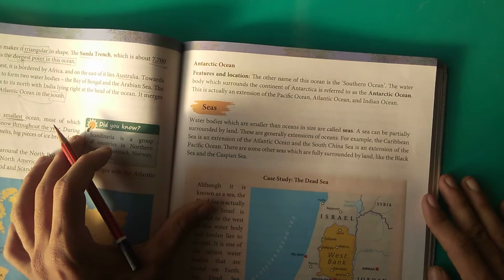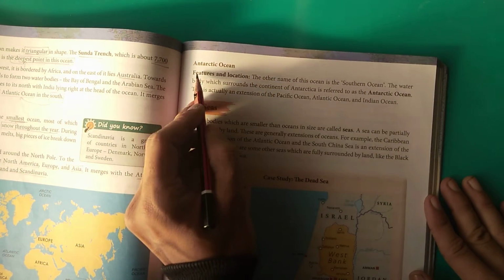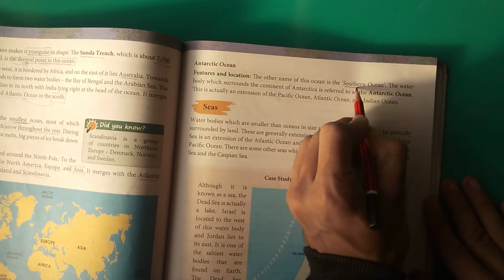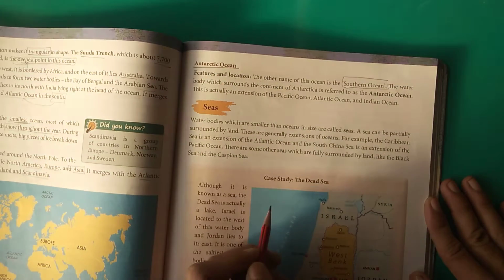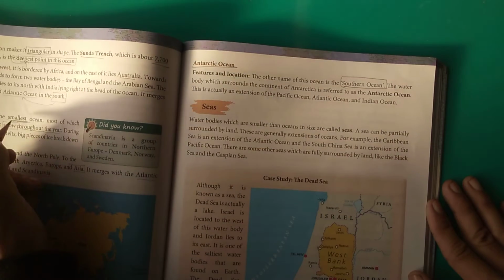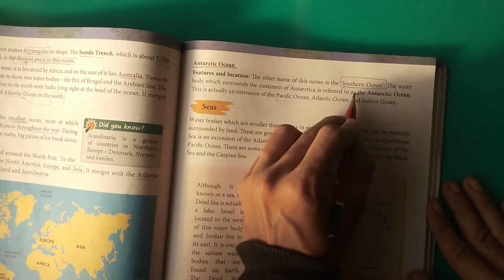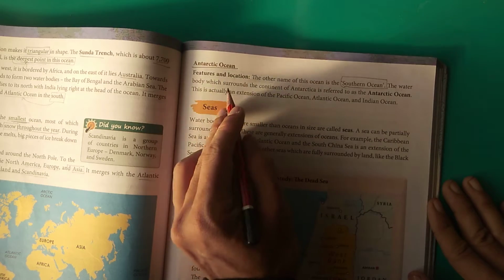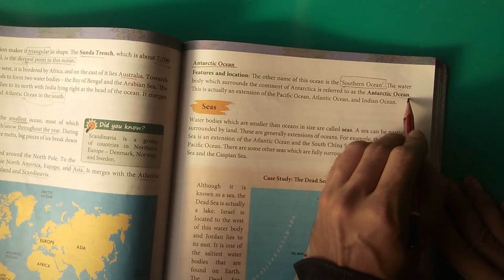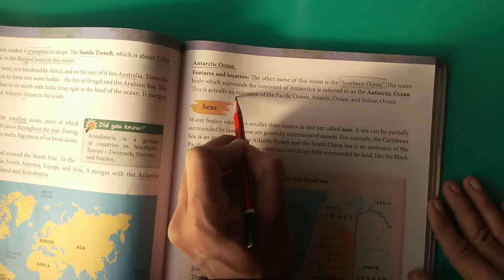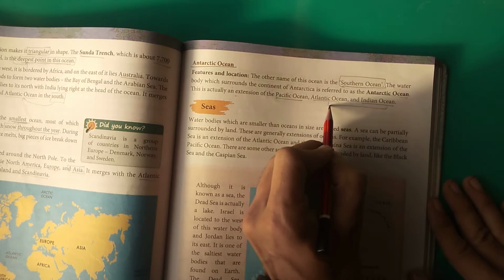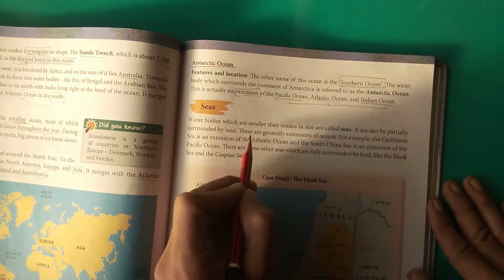Now, further moving on, the Antarctic Ocean: its features and location. The other name of the ocean is Southern Ocean. You are supposed to remember that every ocean has its own features or characteristics. Some have the smallest size, some have another name. The water body which surrounds the continent of Antarctica is referred to as the Antarctic Ocean. This is actually an extension of the Pacific, Atlantic and Indian Oceans.